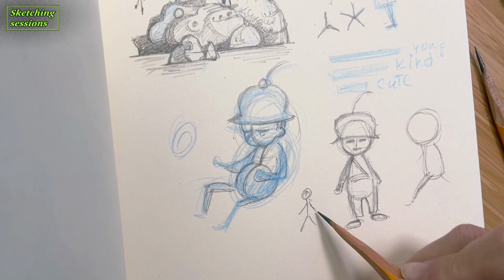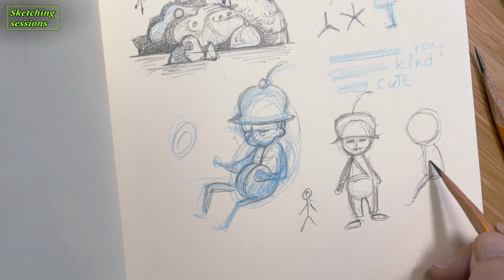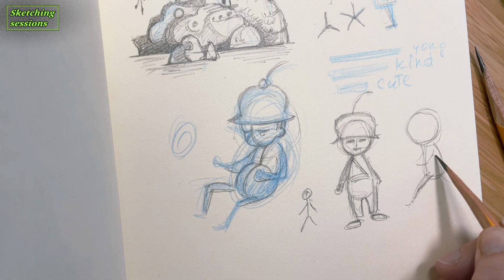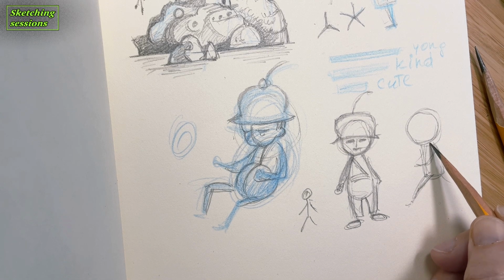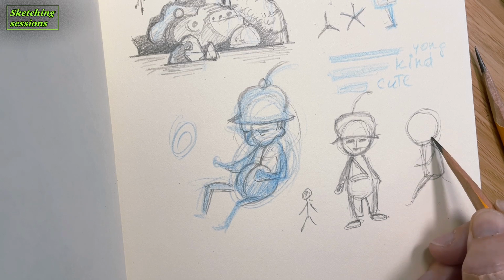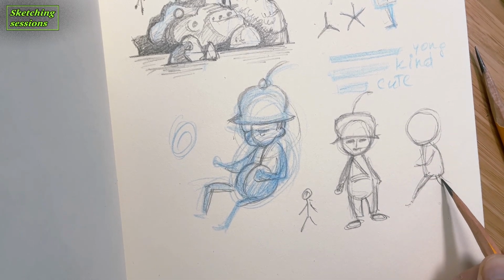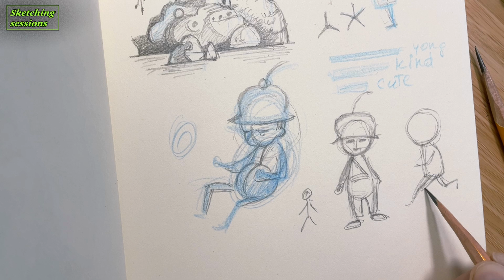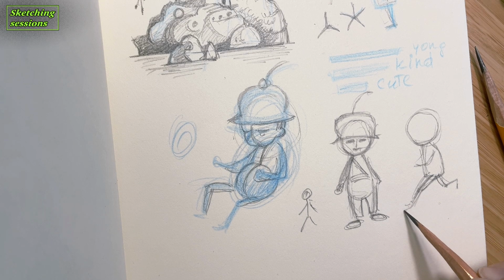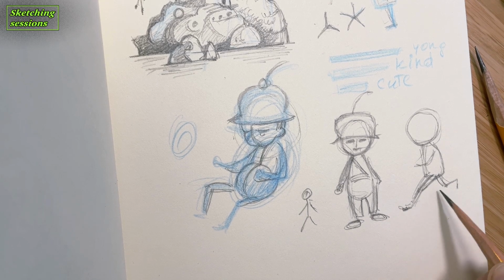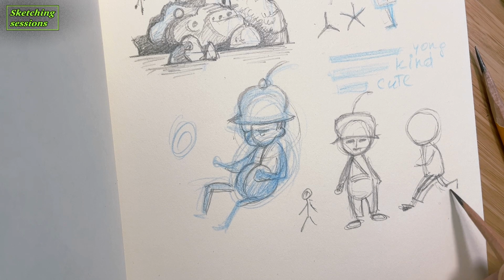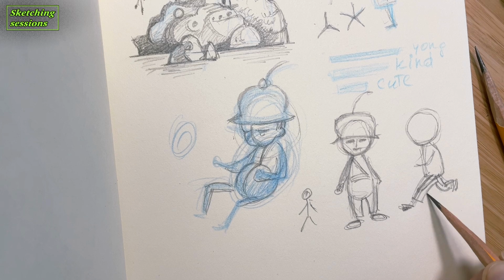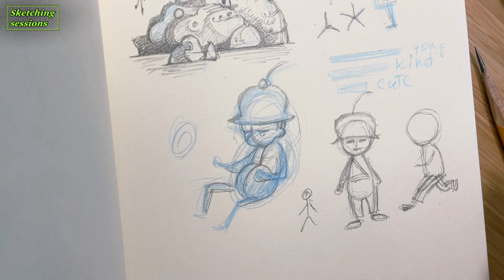Yes, it is a stickman, but in this case I would like to make it a little bit more complicated. But mostly it should be a kind of stickman. After that, I start to put clothes on this creature, and of course it is about imagination.